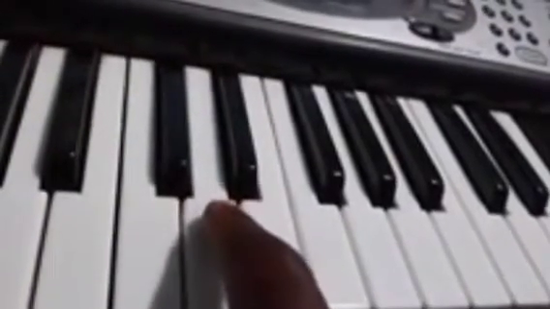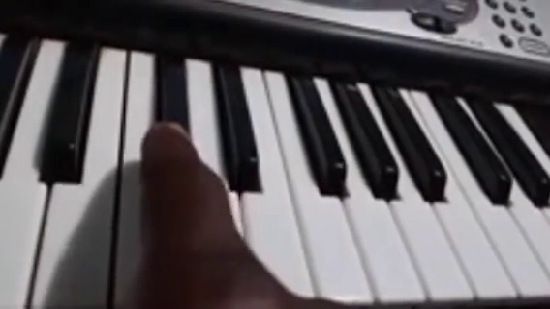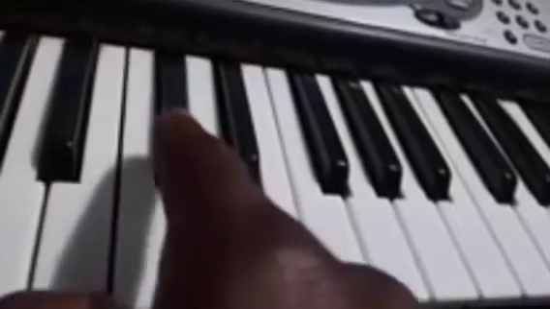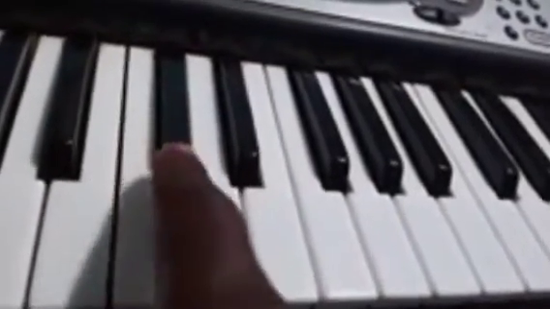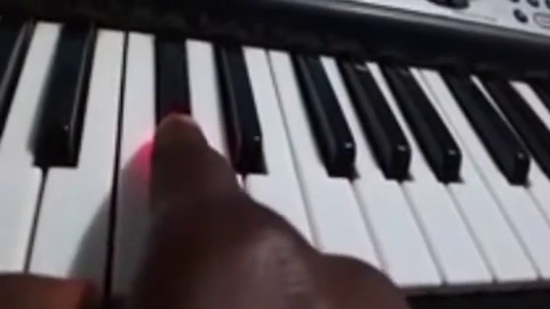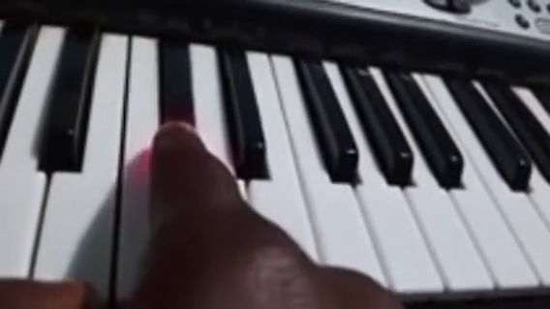To the right of this key, where we have C, D, this is D. To the left of it is a flat. So we see that this particular black key here has two names. It is either called C sharp or it's called D flat.